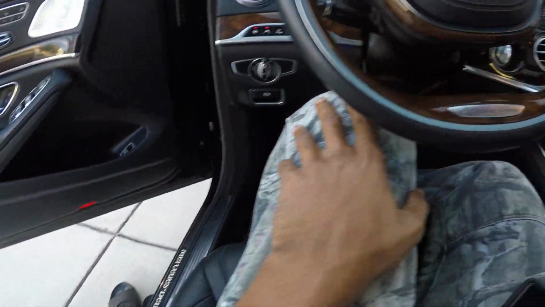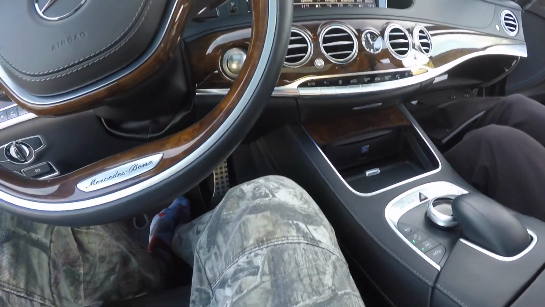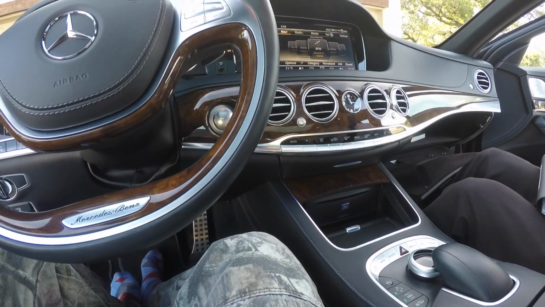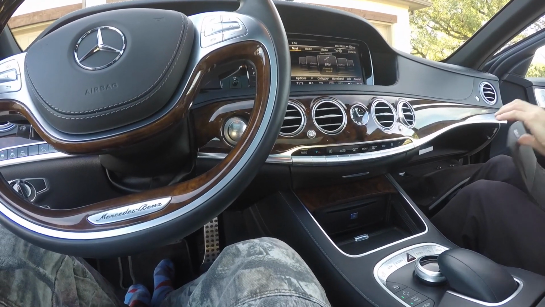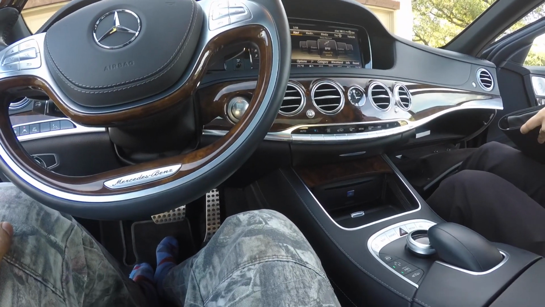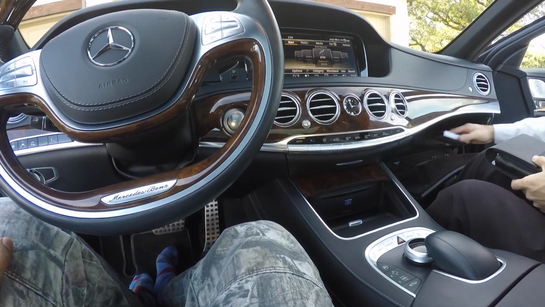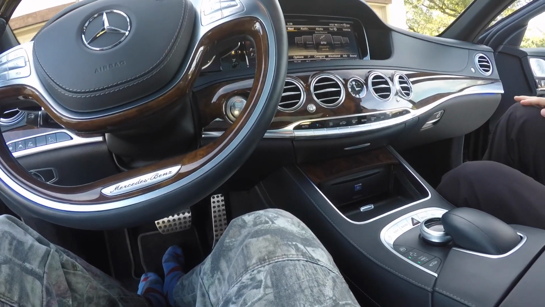When you do the heated seats back here, it does heat this up as well. Oh, it does. Awesome. You have the warm and comfort package, so it should do this too, and then right here. Yeah, this one's pretty loaded. You don't see too many S classes like that.